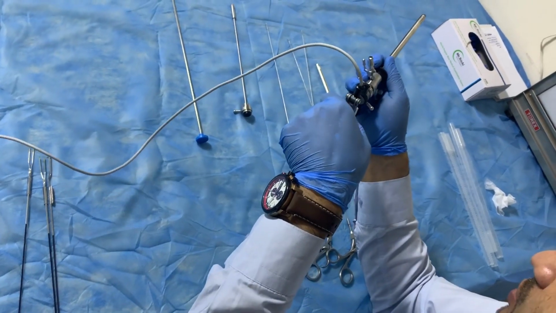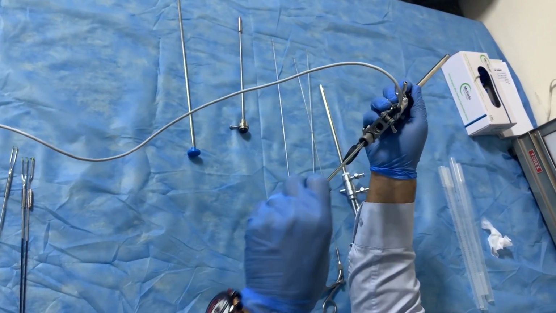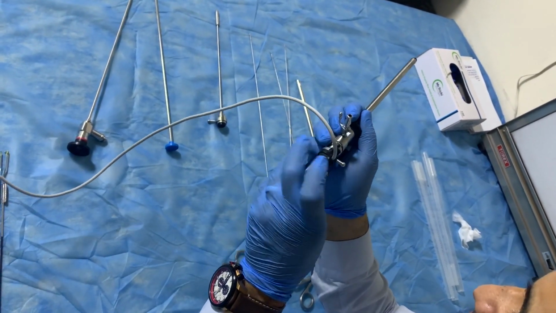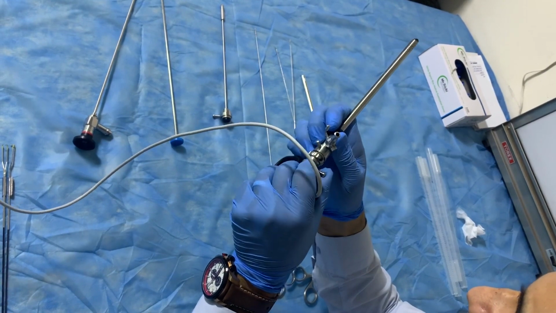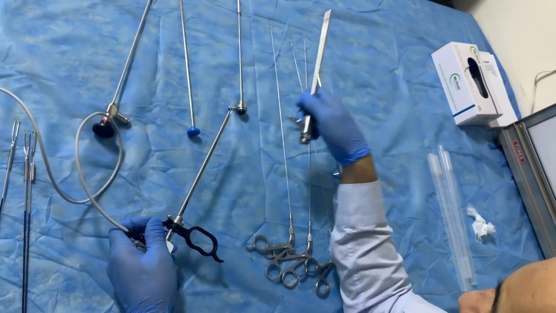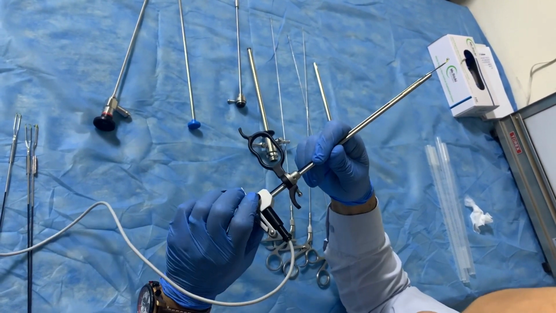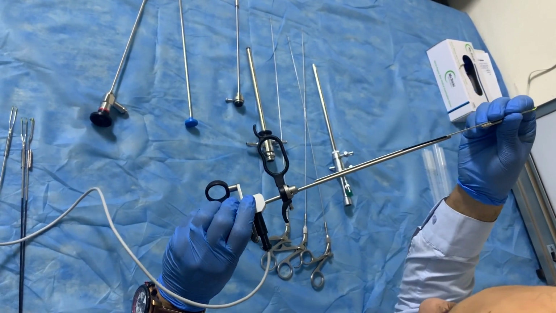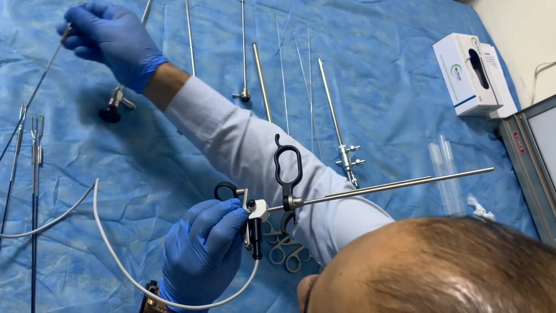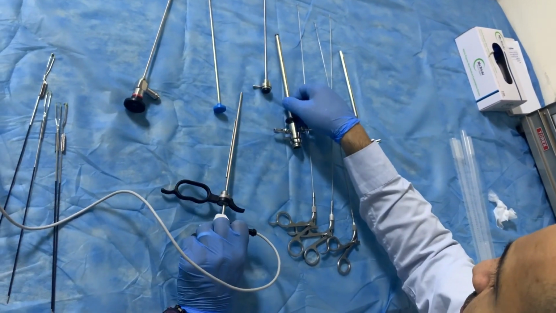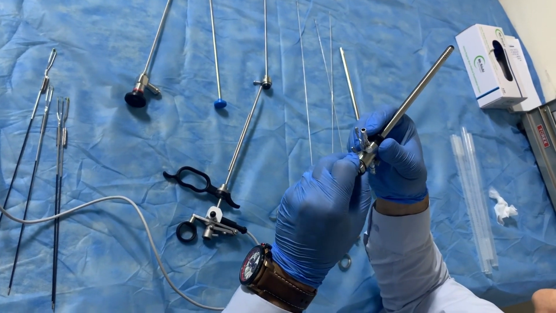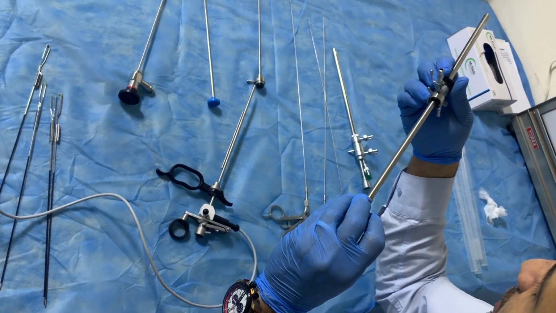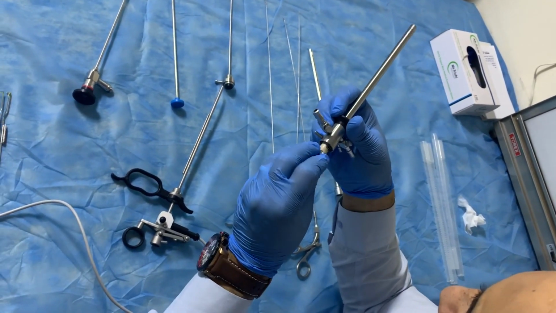Okay, now anti-clockwise for take the telescope out. Now working element for take it out. Press on this button for take electrode out. Outer and inner sheath can be kept together or we can separate it. Okay? Now I will keep outer and inner sheath together.